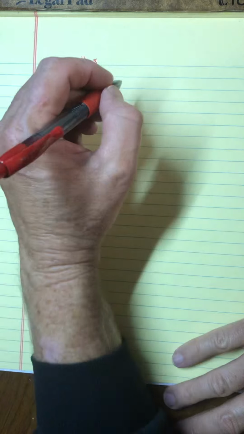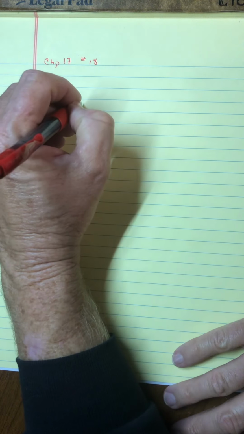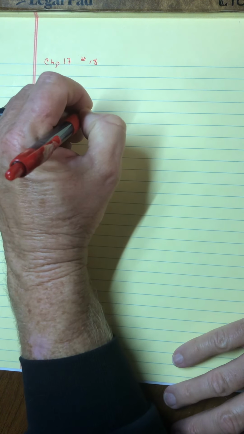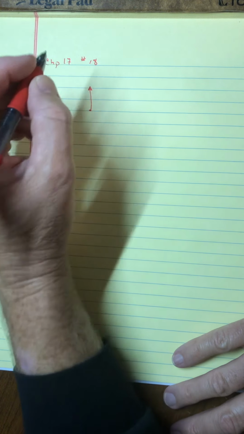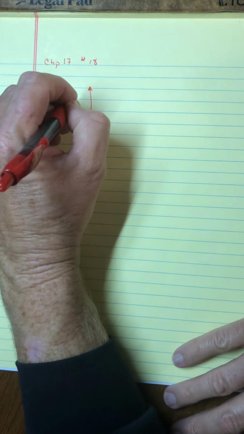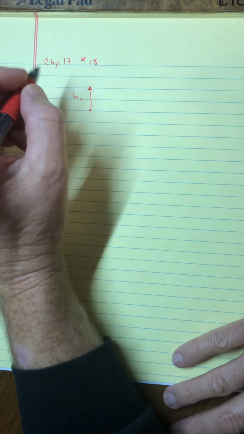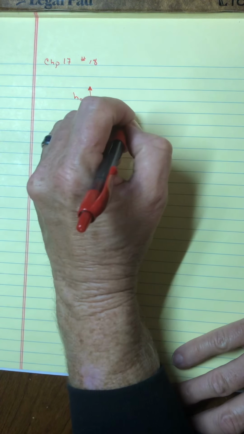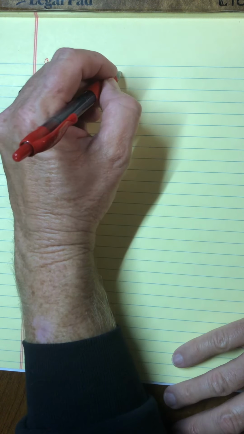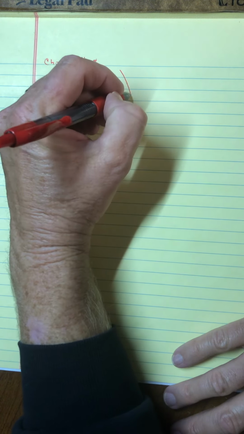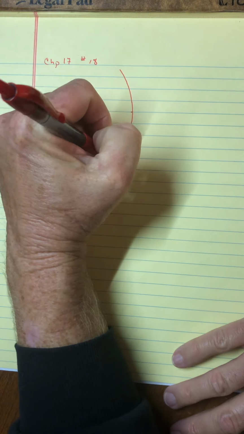All right. So the image, well, maybe I should start with the object. So this is the height of the object, okay? And I'm going to then put it 30 away, so let's call that 30. And I'm going to make a mirror curved this way now.